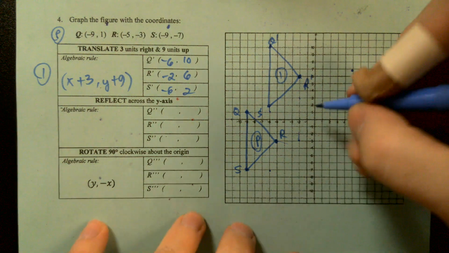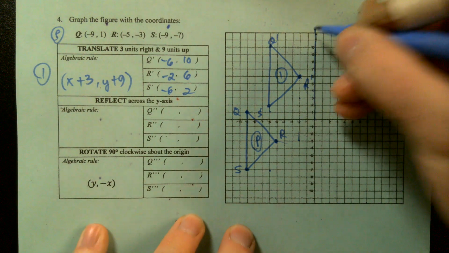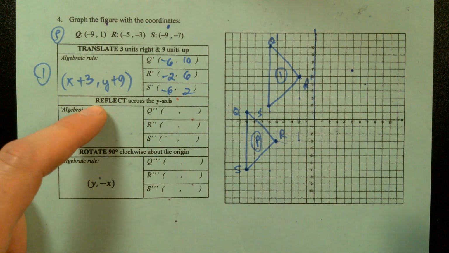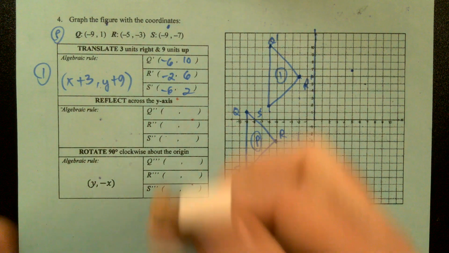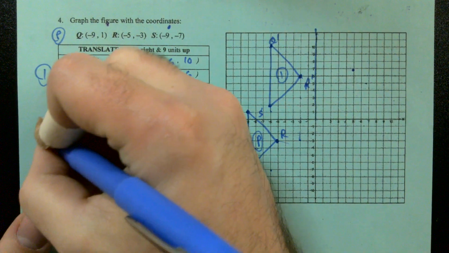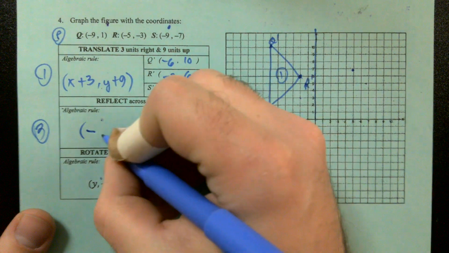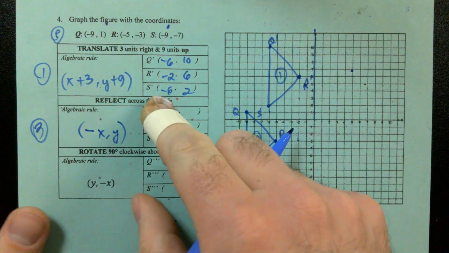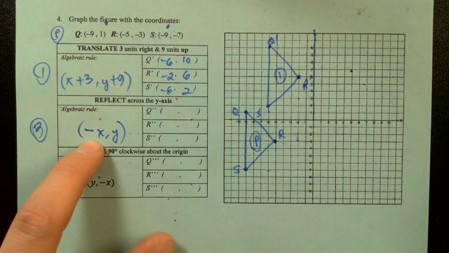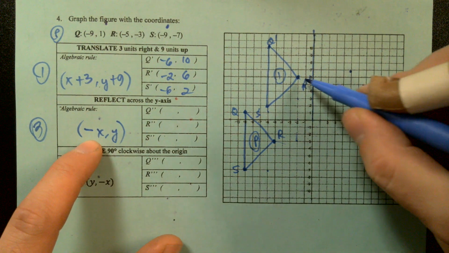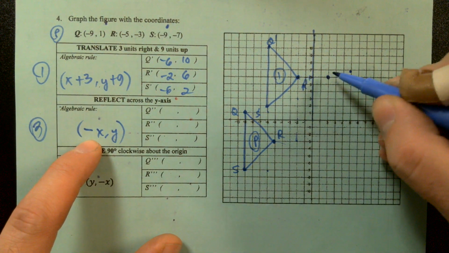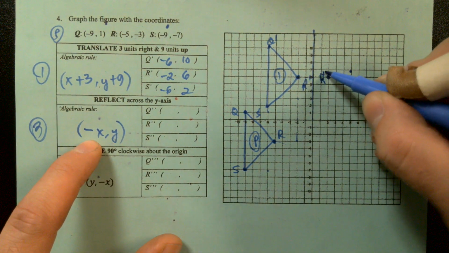Now I'm going to reflect on the y-axis. We always have to be specific when we're talking about reflections because the different axis makes a different image. So what's my rule when reflecting across the y-axis? -x, y. If I flip over the y, I'm changing my x. So I'm going to count over. 1, 2, 1, 2. R double prime.